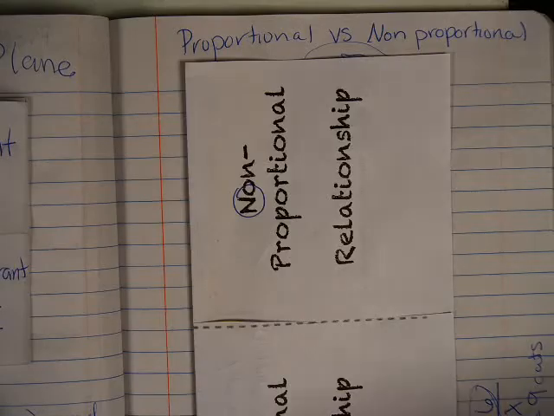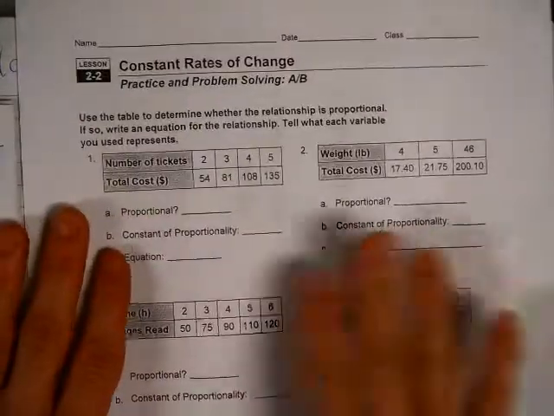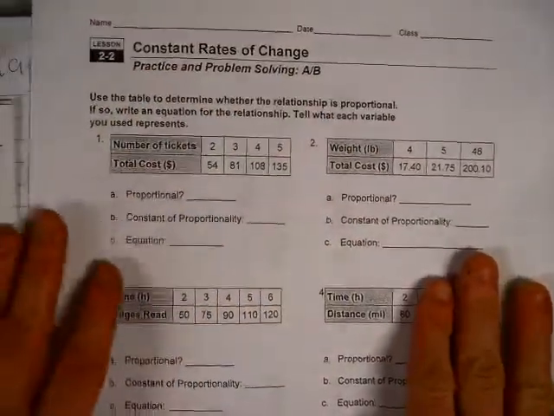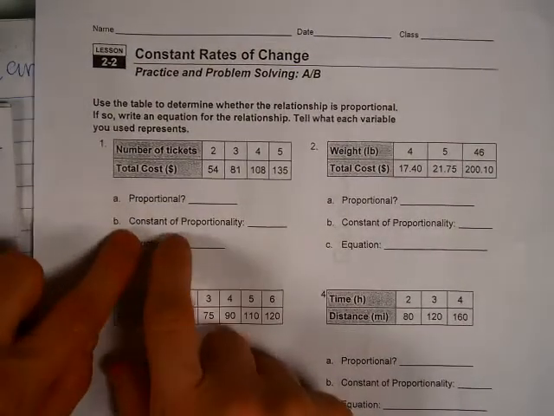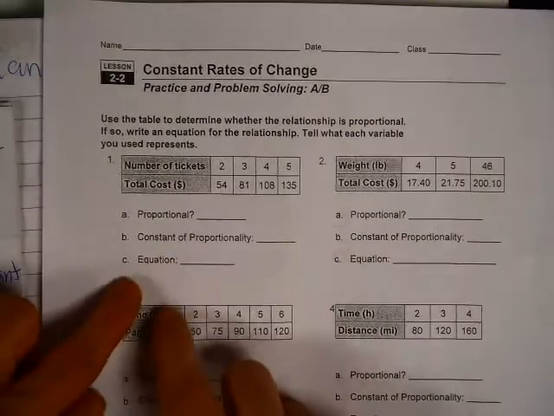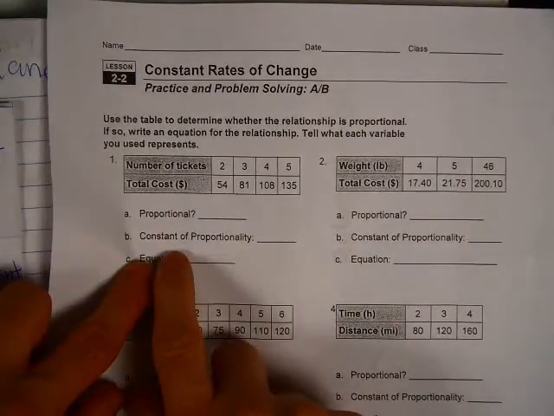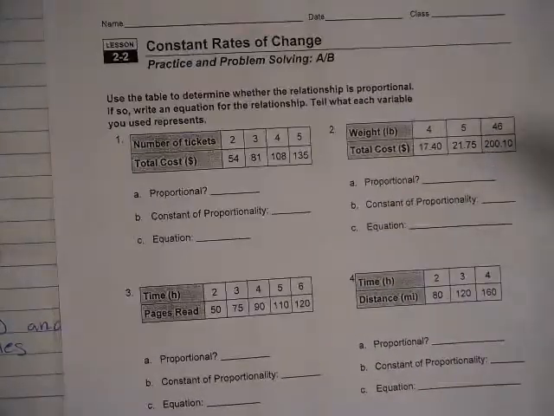and I'm going to give you some tables. They're going to look like this. And you're going to decide if they're proportional or not proportional, what is the constant of proportionality, and then you're going to write the equation. Okay? And I'm going to show you really fast how to do one so you can immediately get started. So I'm going to know who is prepared and who is ready and who is not. So I'm going to know really fast who has watched this video and who has not.